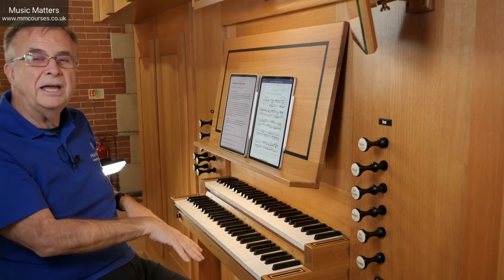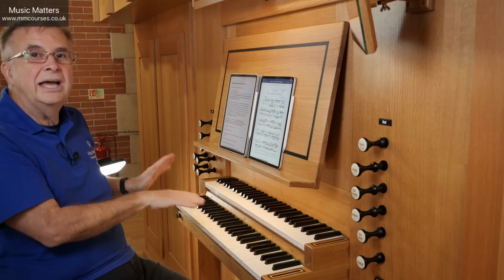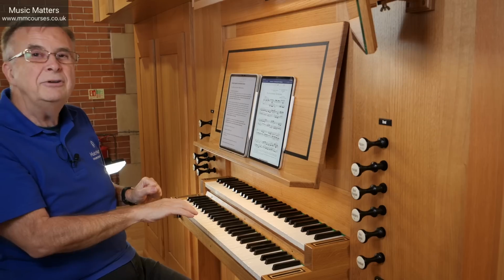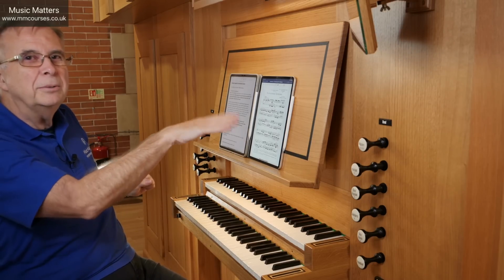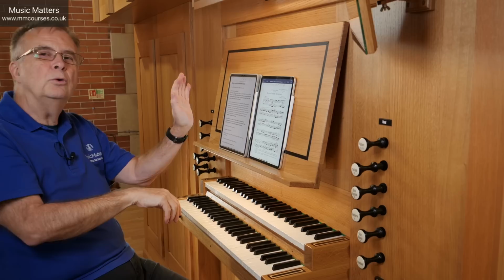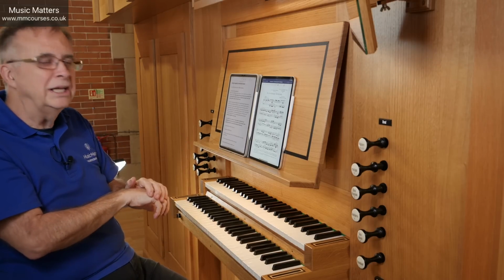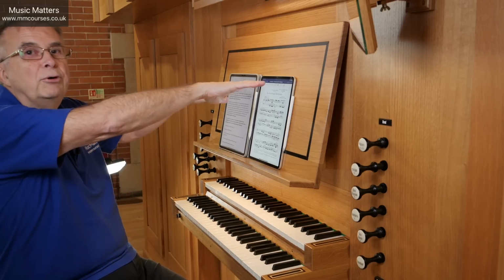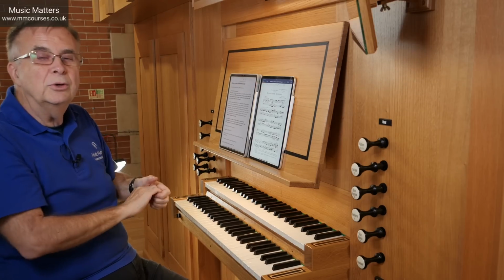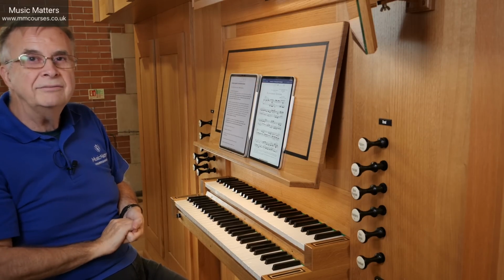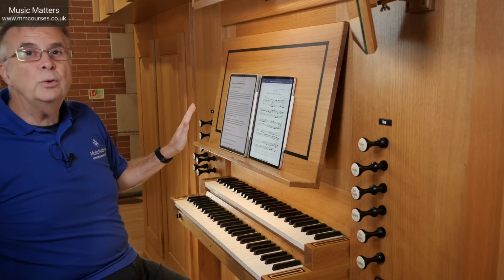If you have a third manual, a choir organ, that might have its own box. And if you've got two boxes, the swell box pedal is normally on the right, the choir box is normally on the left. And if you've got a fourth keyboard that's a solo organ, that might also have its own box.